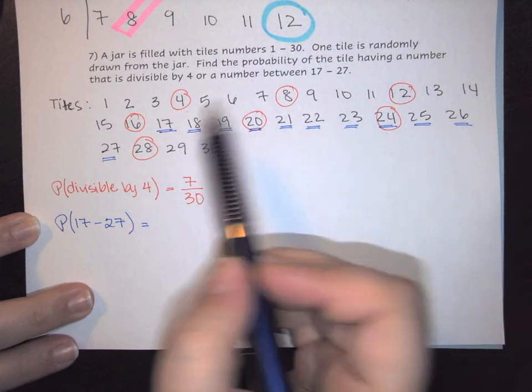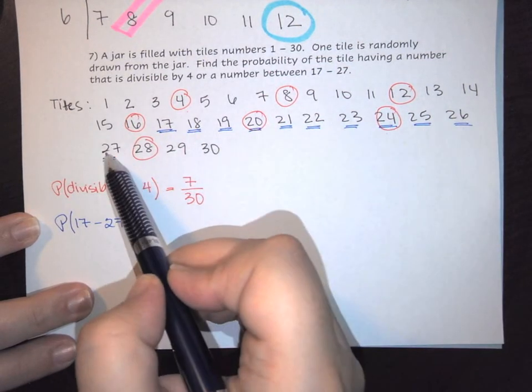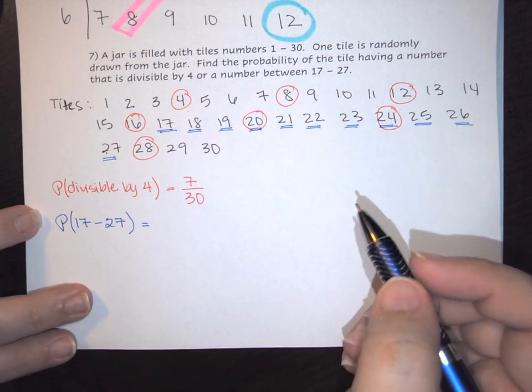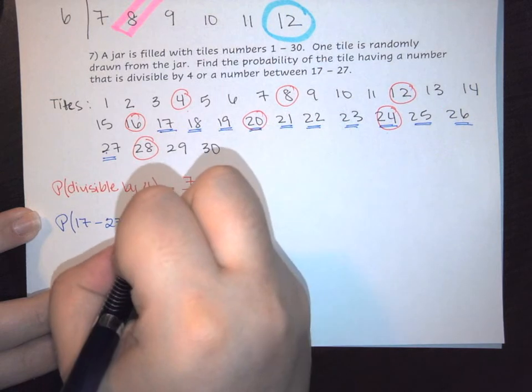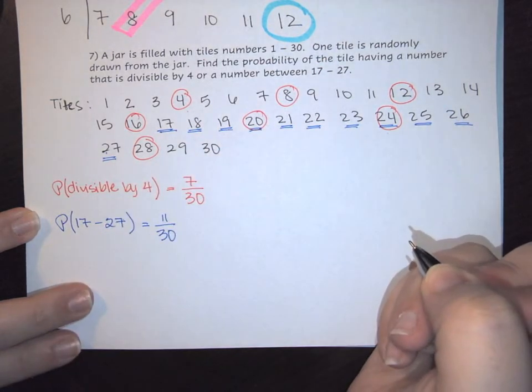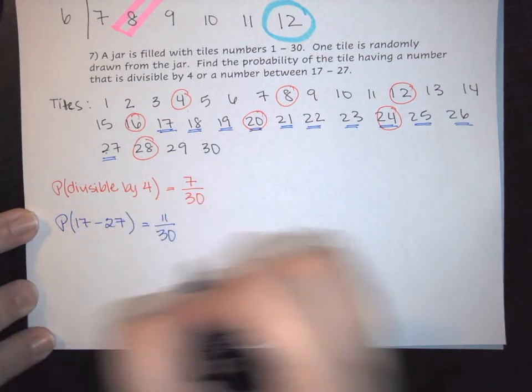So here again we can count them up. 1, 2, 3, 4, 5, 6, 7, 8, 9, 10, 11. And so once we've done that, then we can go ahead and look.